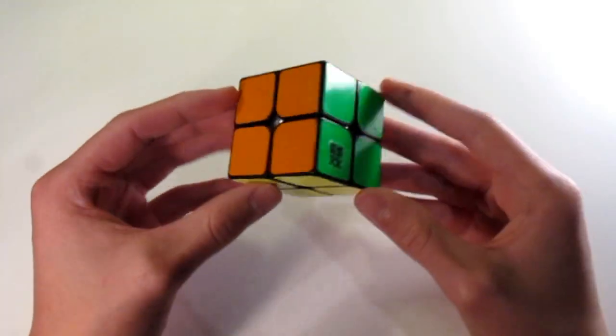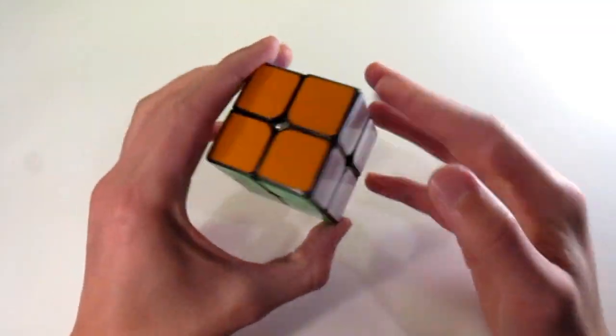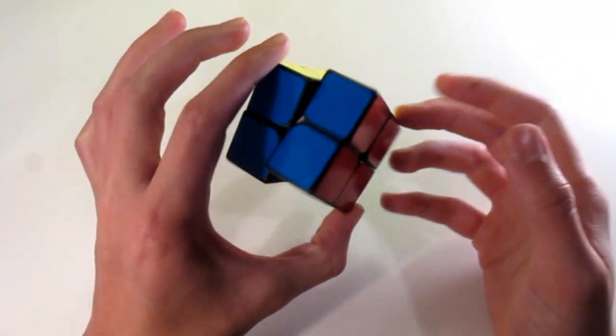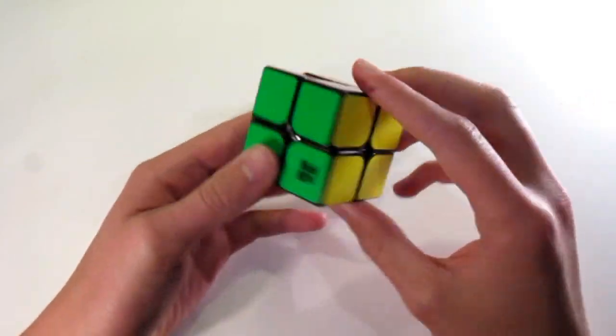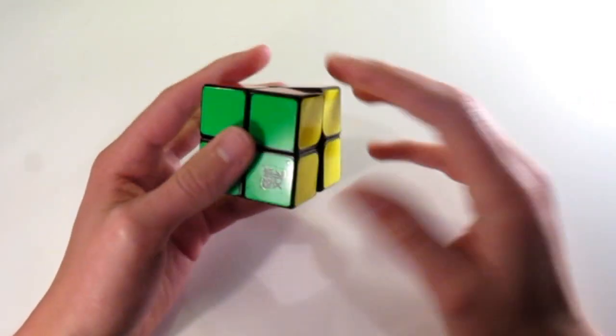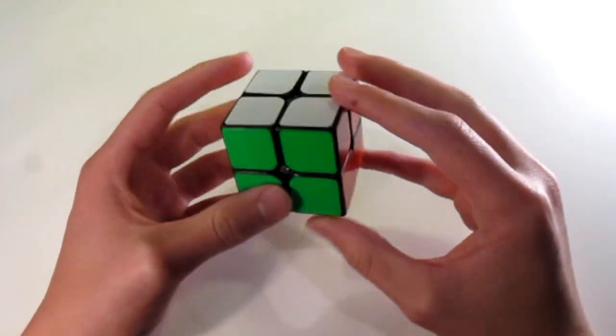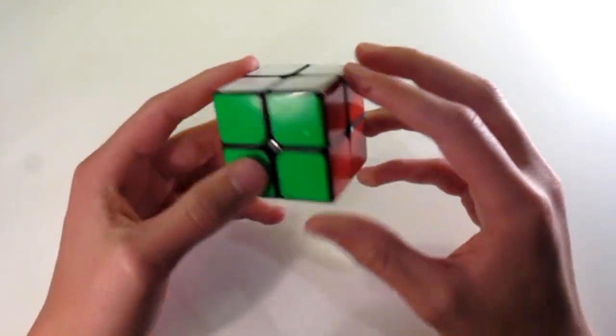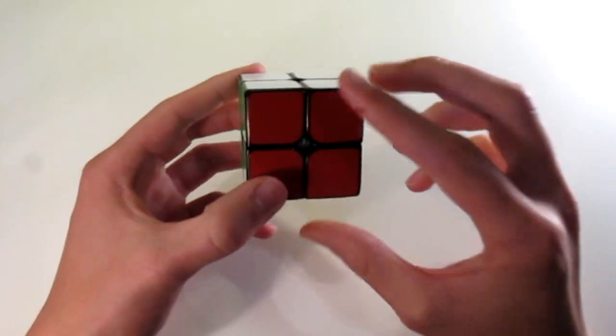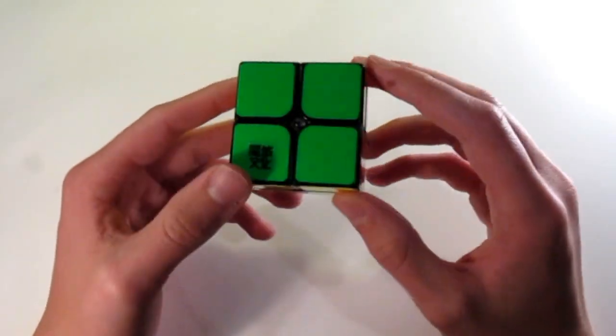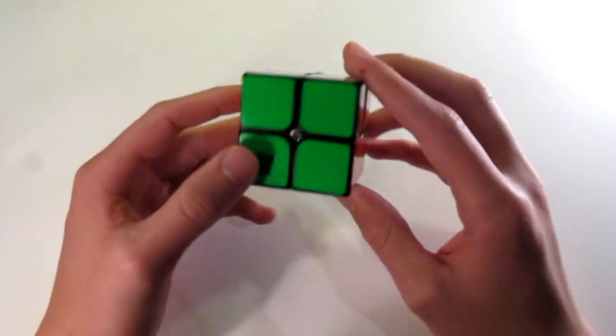First off, I'm going to go over the requirements that you'll need to know to solve this puzzle. The first one is obviously a 2x2, and I'm sure that you all have one or are planning to get one if you are watching this video. So I'm going to be teaching a three-step, three-algorithm process. It's very straightforward and simple, and you should already know the algorithms if you know how to solve a 3x3.